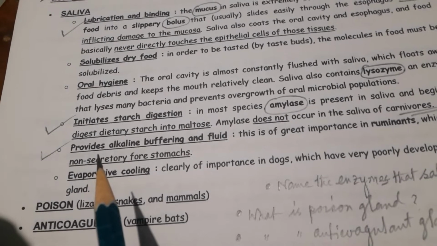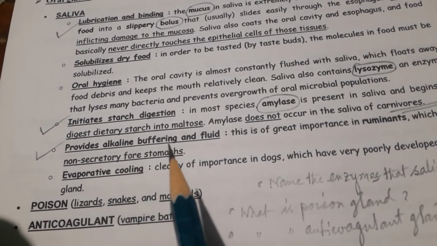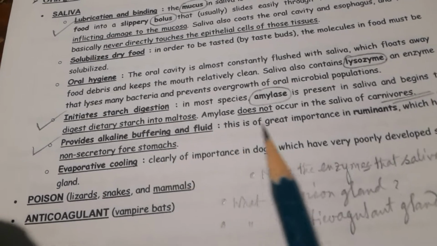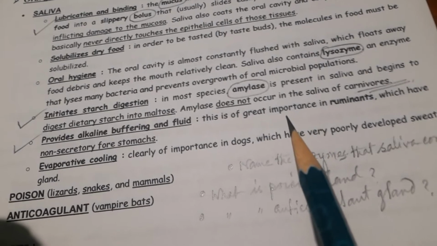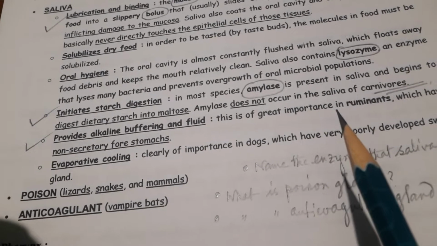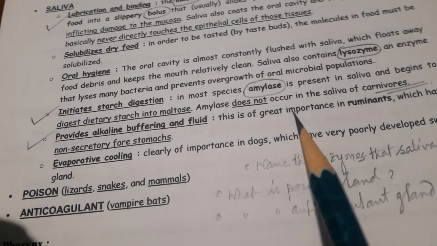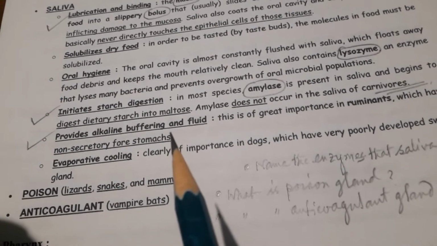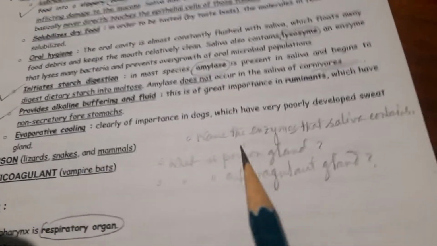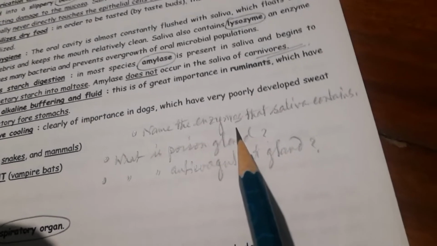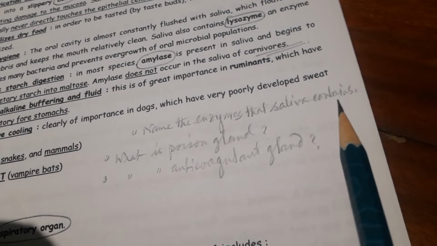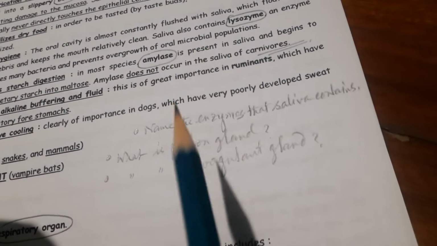This saliva also provides alkaline buffering and fluid, which is very important in ruminants, because in the digestion of ruminants the alkaline buffering is very much required. Now the question may come from this part: name the enzymes that saliva contains, that is lysozyme and amylase.